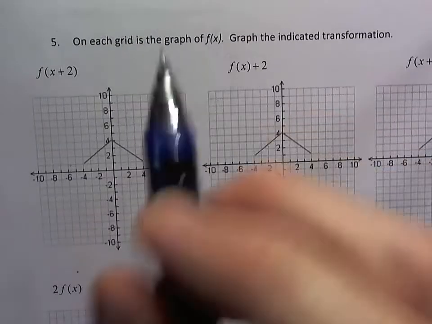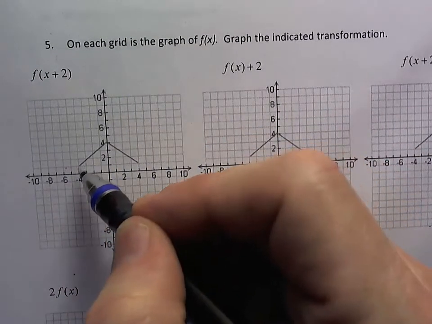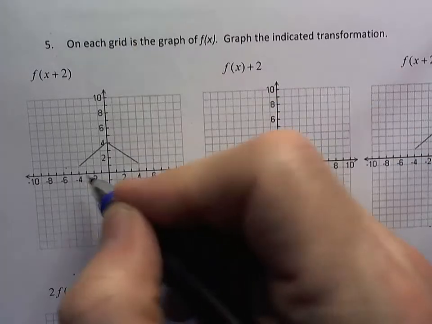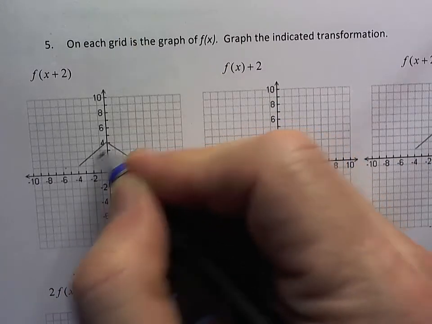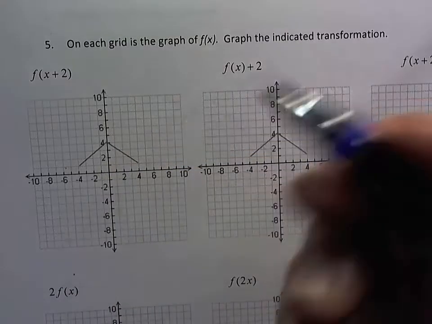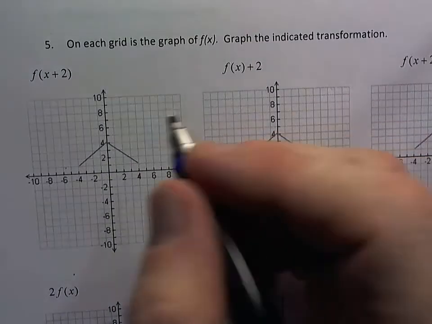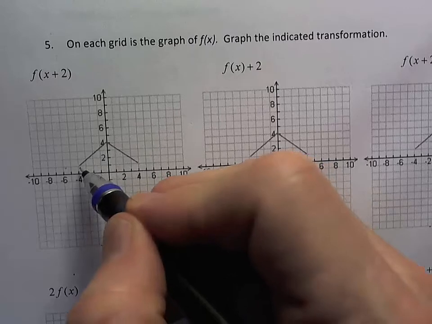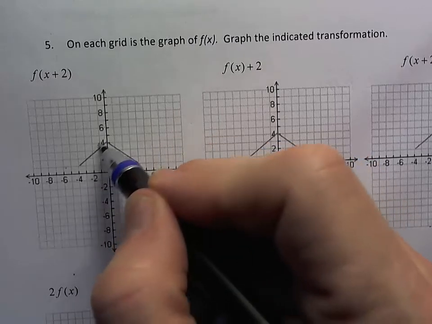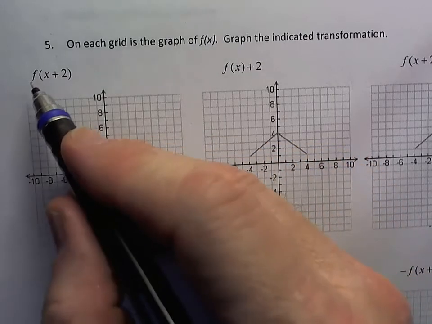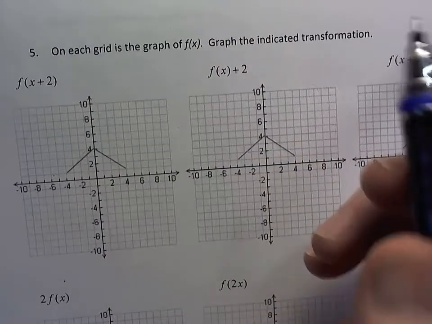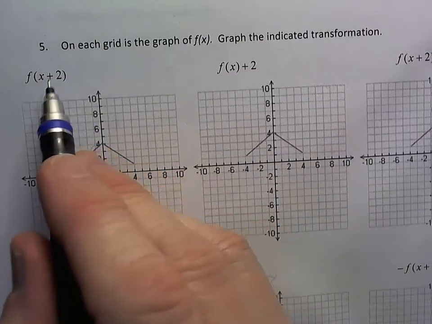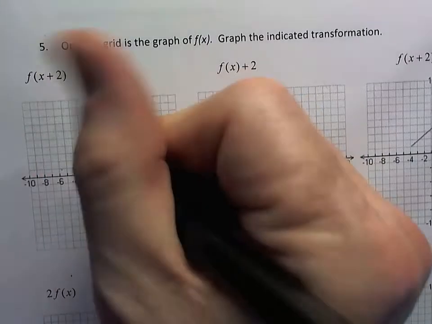Okay, let's look at just a function here. We're given a function in terms of a graph. So we've not been given the algebraic expression or anything. We're just told, okay, if this is the function f of x, find f of x plus 2. Okay, so that means move everything over 2 units to the left.